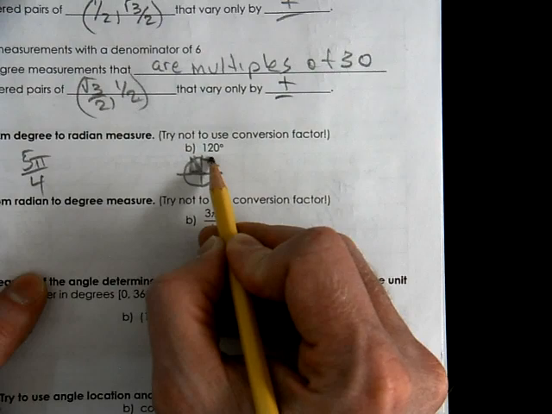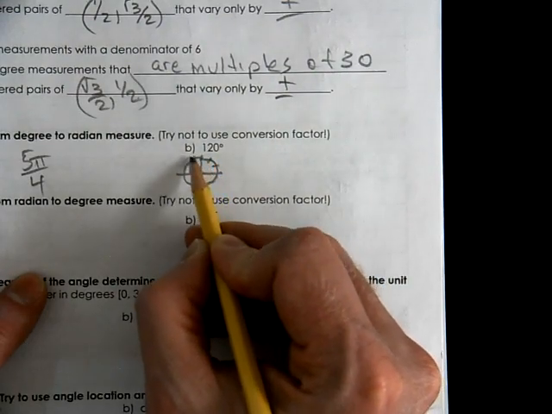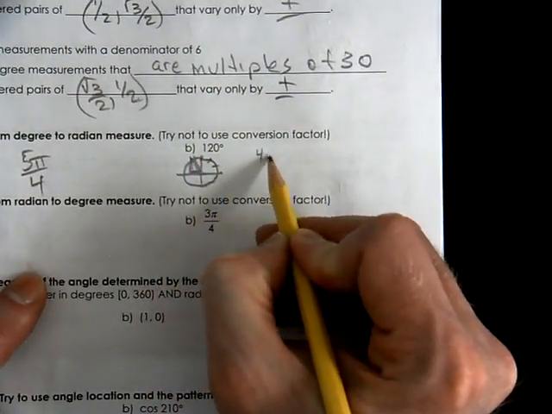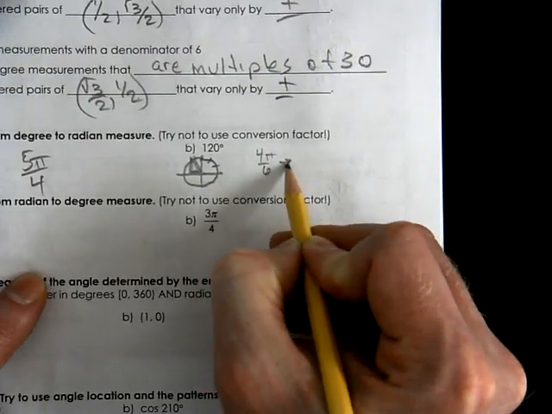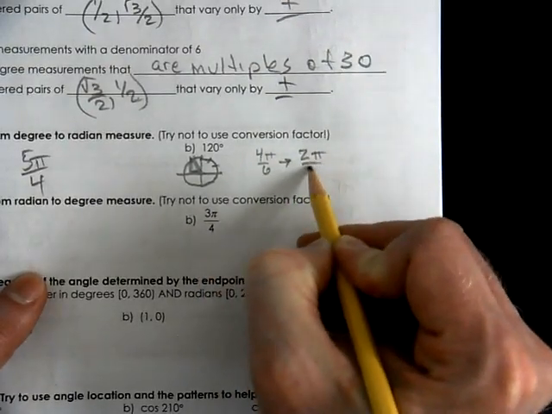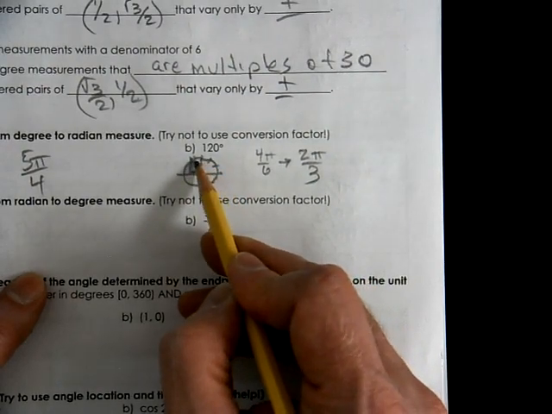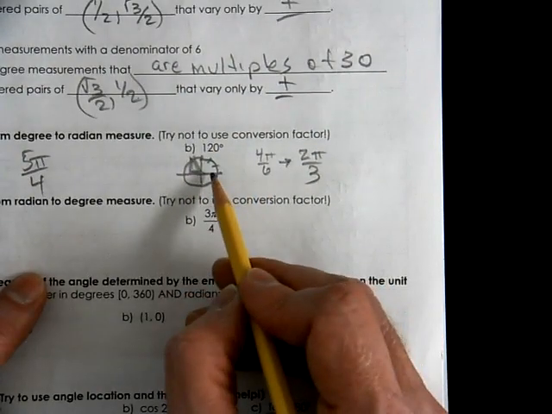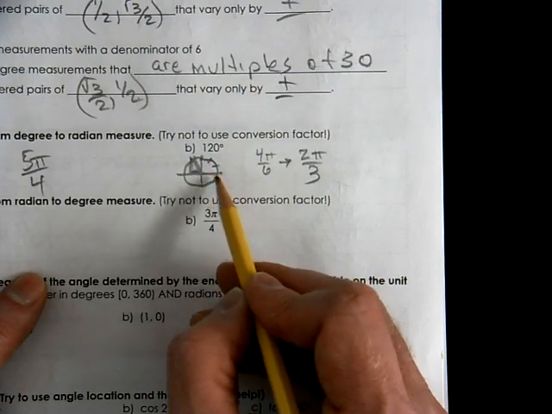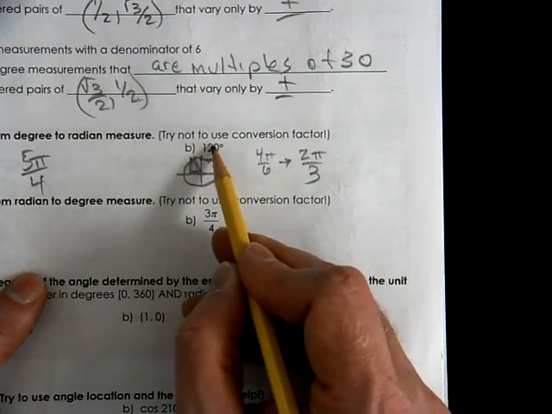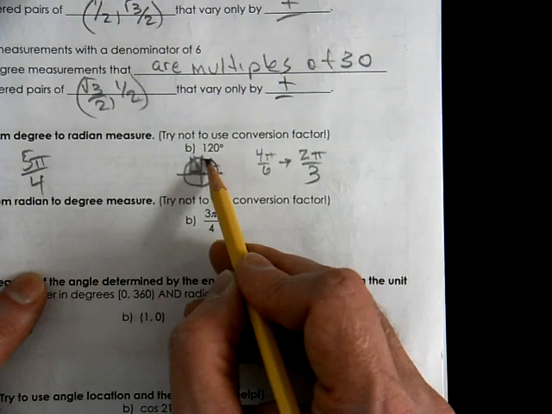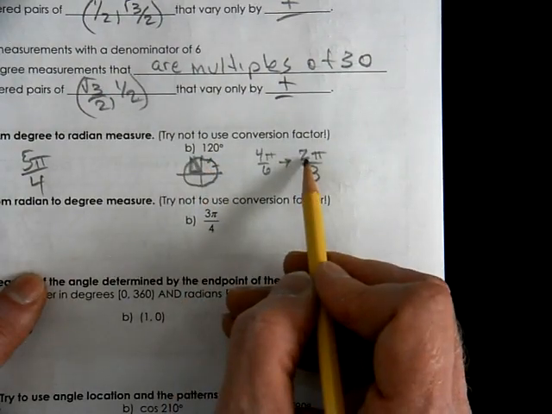Pi over 6, 2 pi over 6, 3 pi over 6, 4 pi over 6, which can be reduced to 2 pi over 3. So I realized that it was made up of 30s. You could have said that it was made up of 60s. A 60 and a 60 makes 120. So pi over 3, 2 pi over 3 would have been the shortcut.